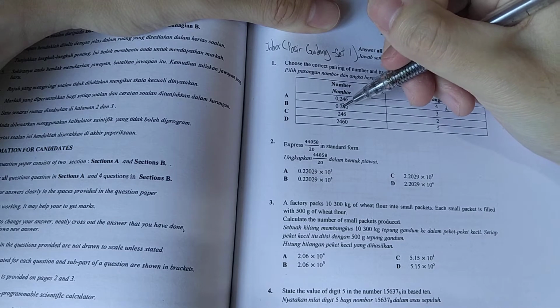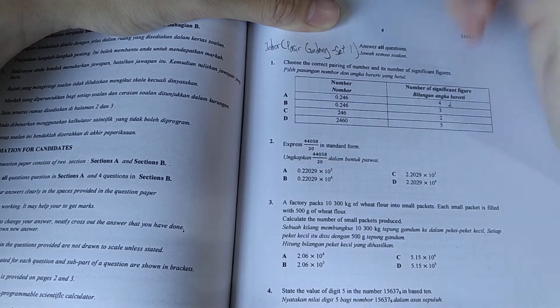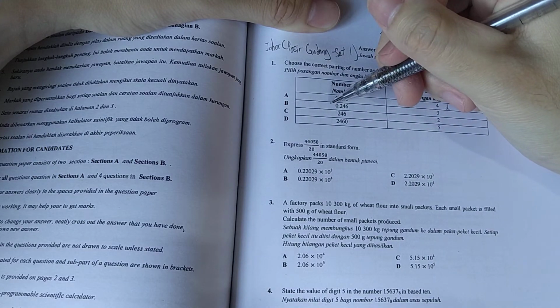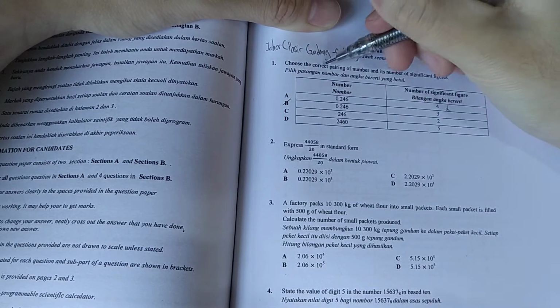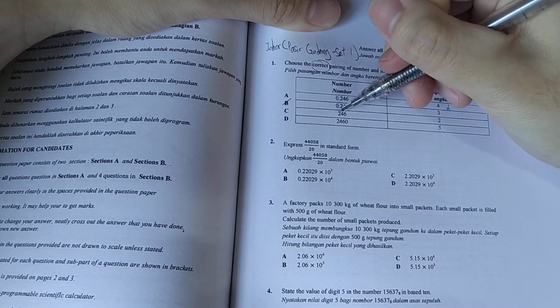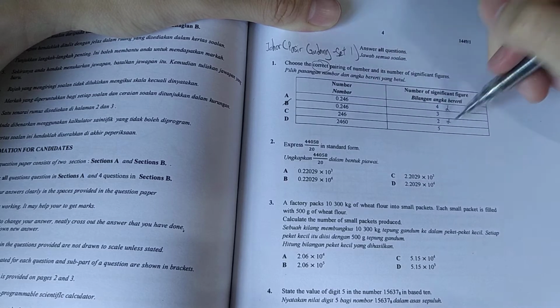Whether there is a decimal or not, we don't care. As long as the 0 is in front of the number, we don't count. So it's just 1, 2, 3. So B is the answer, right? B is the answer because they want the correct pairing. What about C? C should be 3, right? But they write 2, so that's why C is wrong.